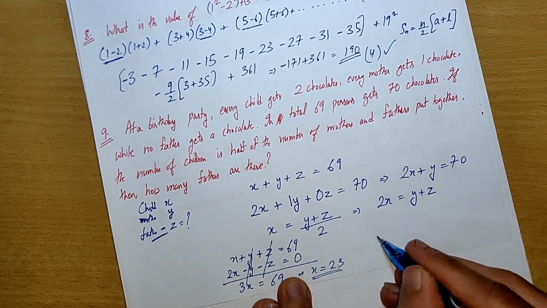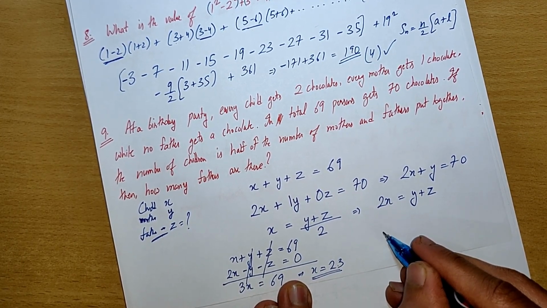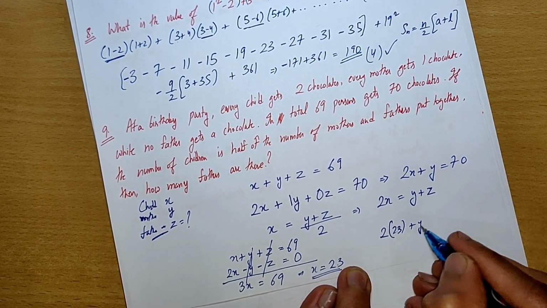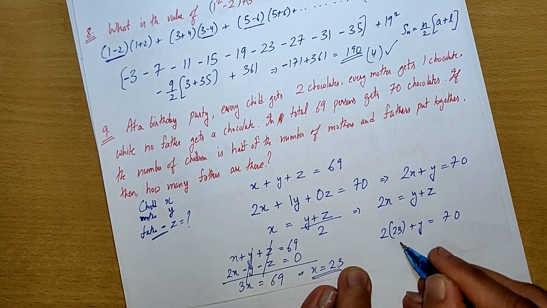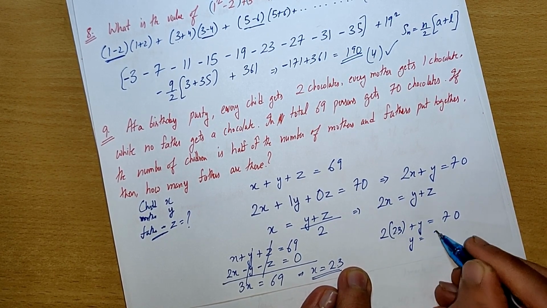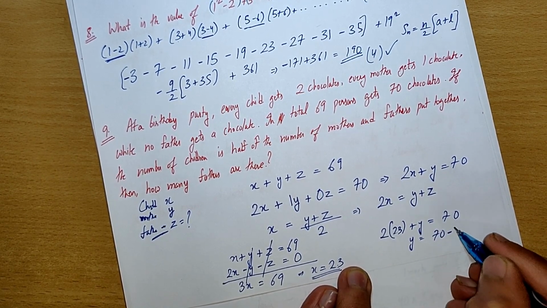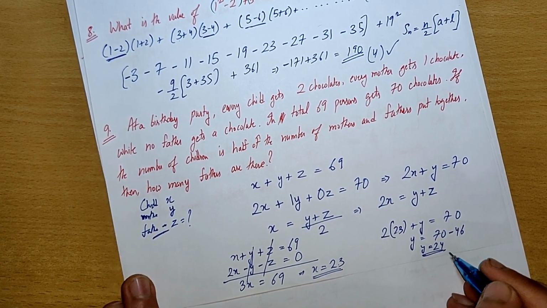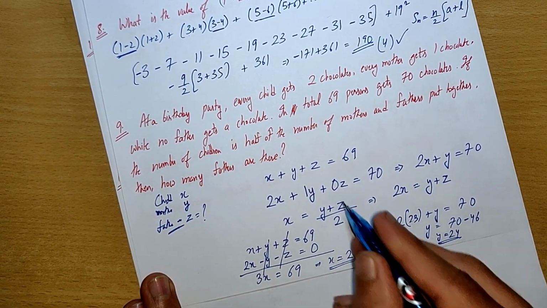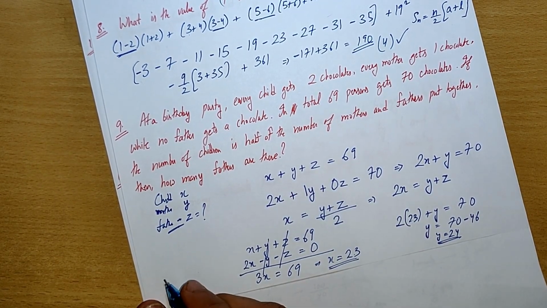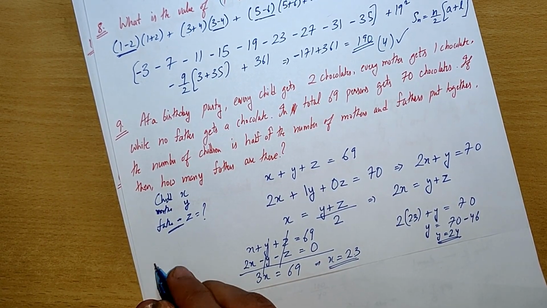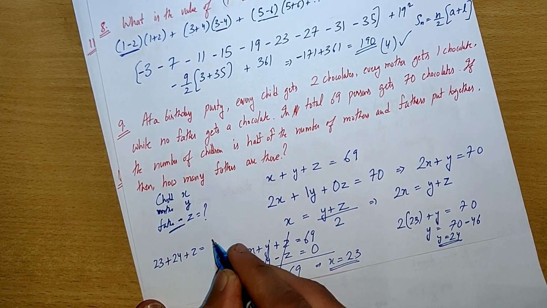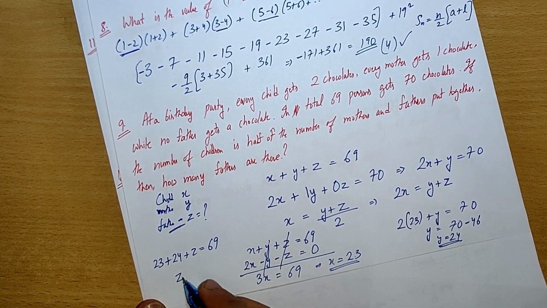Putting this in the equation, we can calculate y. So 2 times 23 plus y is equal to 70. So it would be 46, and 70 minus 46, y would be 24. Now we can put 24 and 23 in the equation: x is 23, y is 24, z we have to calculate, and the total is 69.